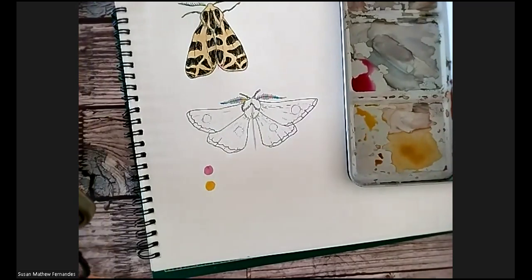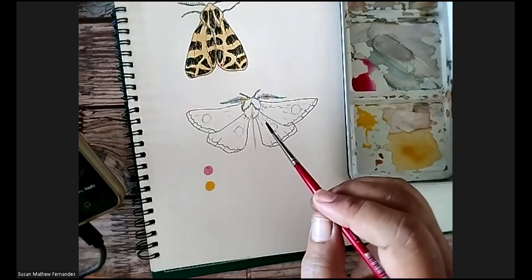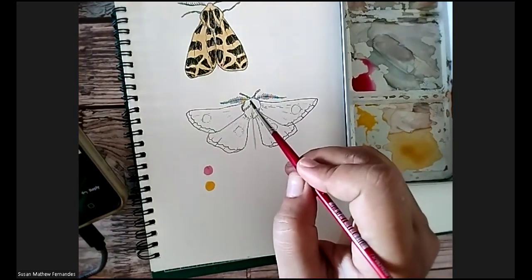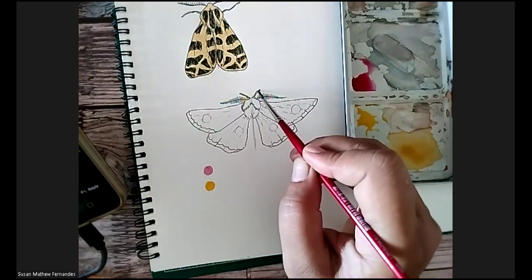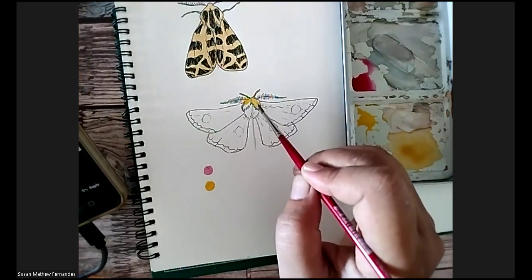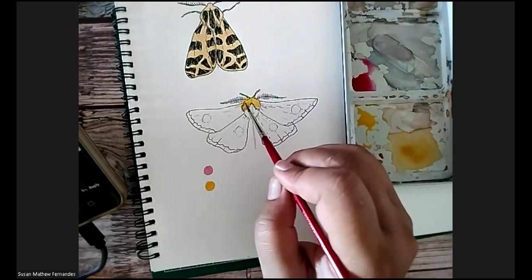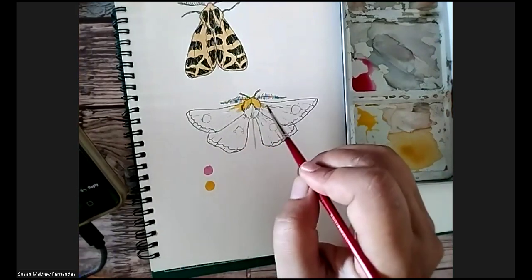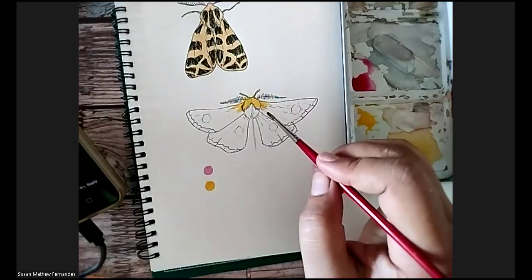All right. So starting with yellow, my gamboge. Let's start with this part. The feet are slightly yellow, and then the top is yellow. And then let that yellow kind of move out as well, like this. Now, dip into the pink and take over.